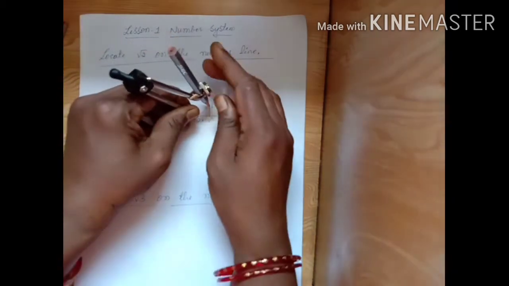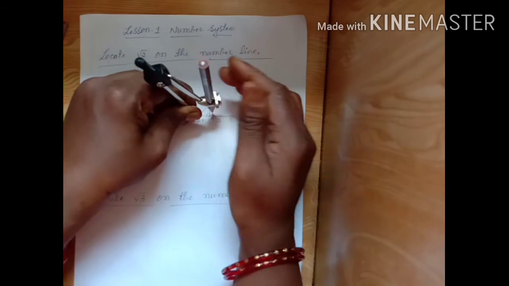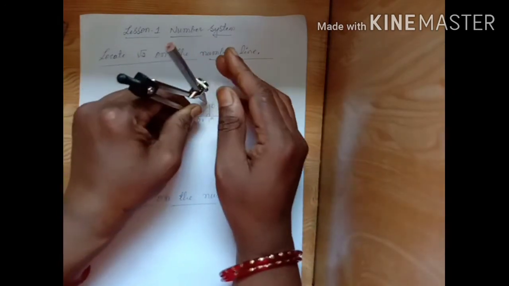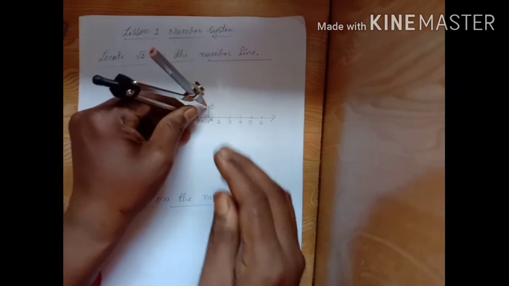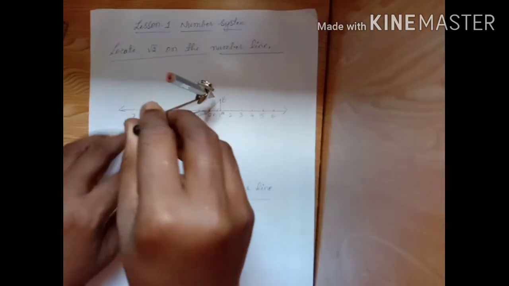We measure now that OB as radius. Draw an arc which cuts the number line.